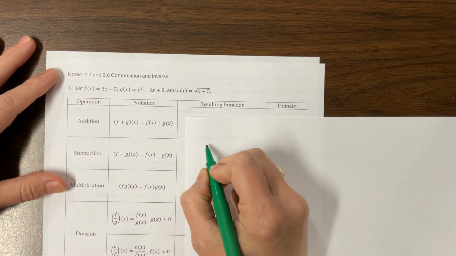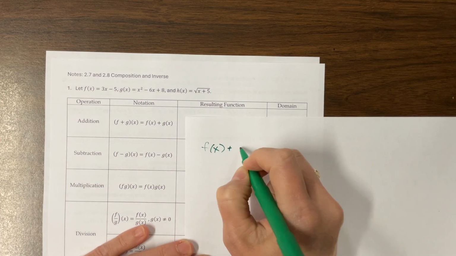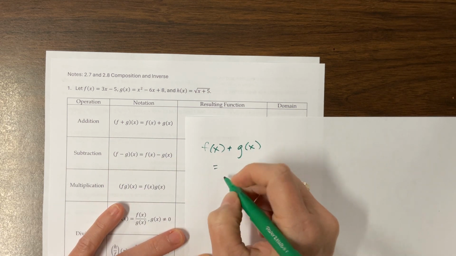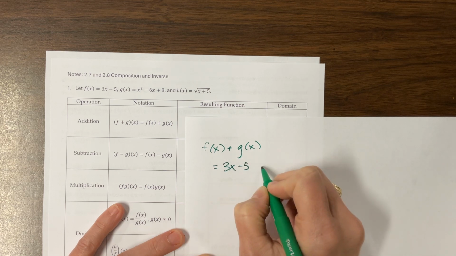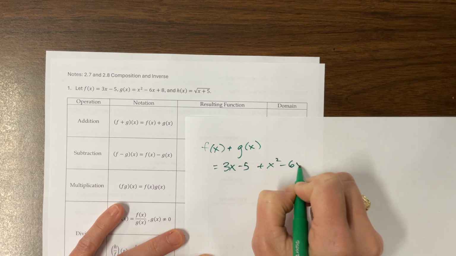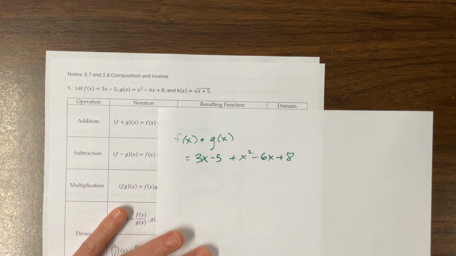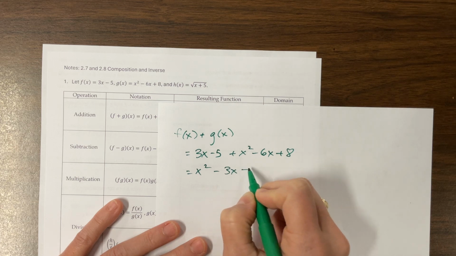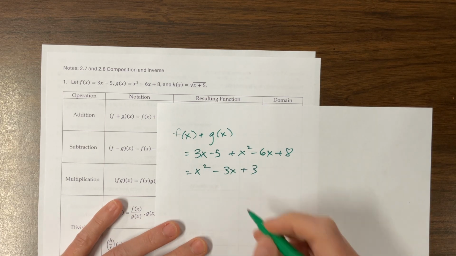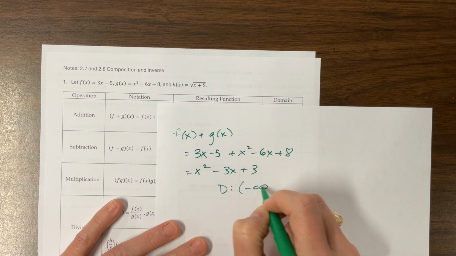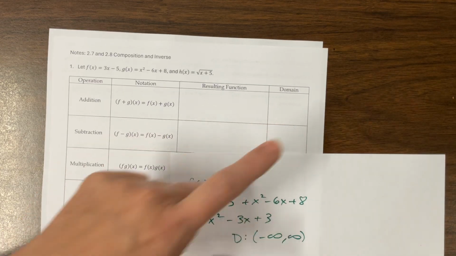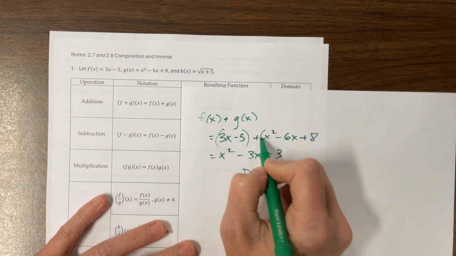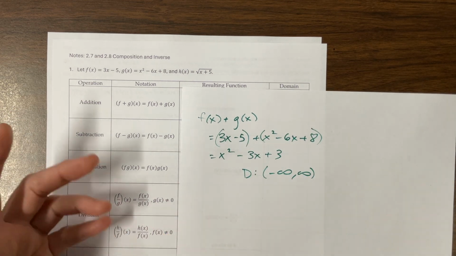For addition, f of x plus g of x can also be written as f plus g of x, which would be equal to, our function f is 3x minus 5, our function g is x squared minus 6x plus 8. When I add those together, I have like terms. I have x squared minus 3x plus 3. That is quadratic. Its domain is from negative infinity to positive infinity. And so that would go there and there. I'm just not going to write on the paper. I could put this in parentheses if I wanted to separate it apart, but it doesn't really matter.